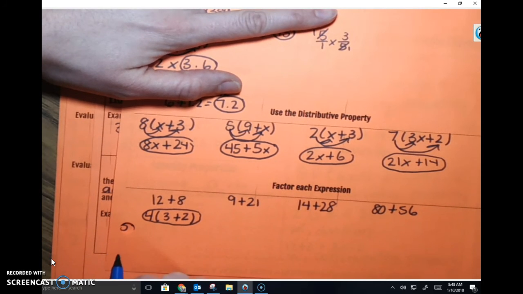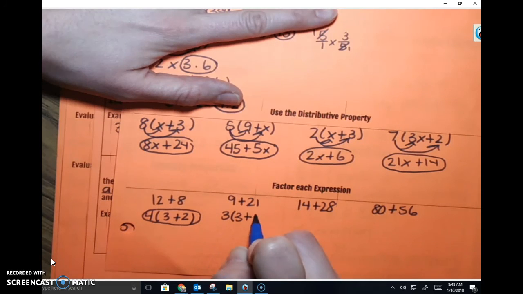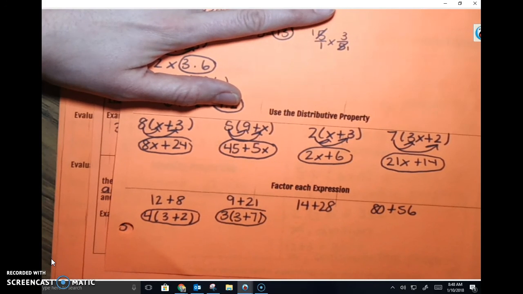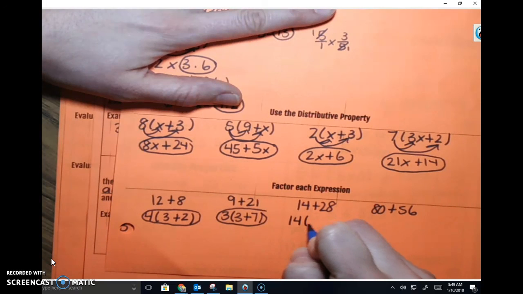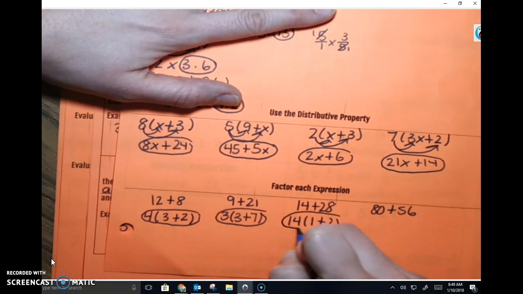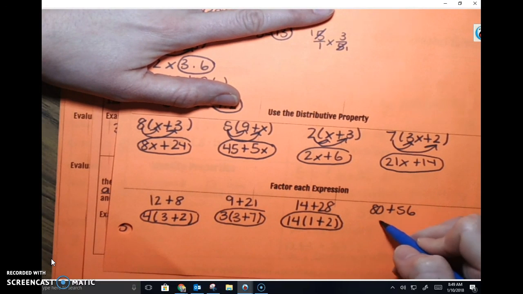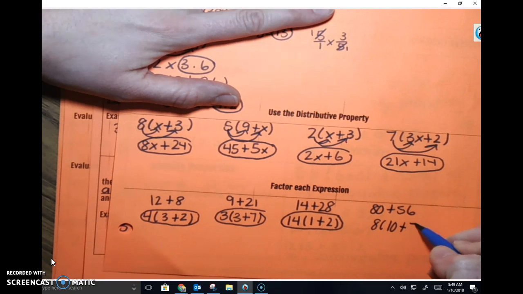The biggest number that goes into 9 and 21 is 3. So 3 times 3 is 9, and 3 times 7 is 21. The biggest factor that goes into 14 and 28 is 14. So 14 times 1 is 14, and 14 times 2 is 28. The biggest number that goes into 80 and 56 is 8. 8 times 10 is 80, and 8 times 7 is 56.